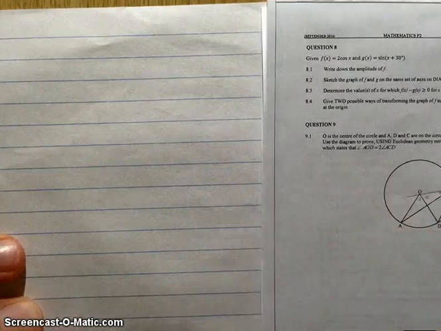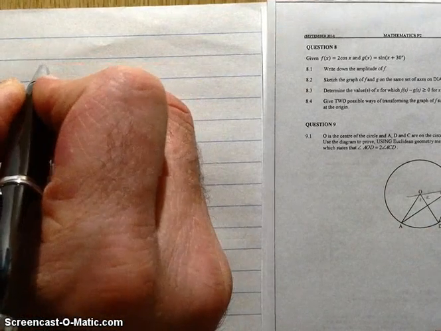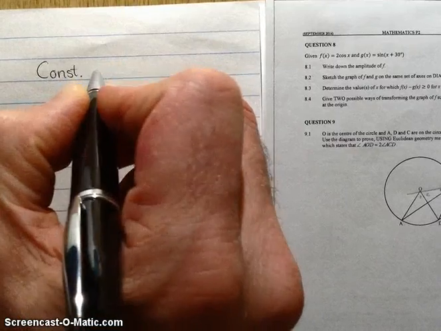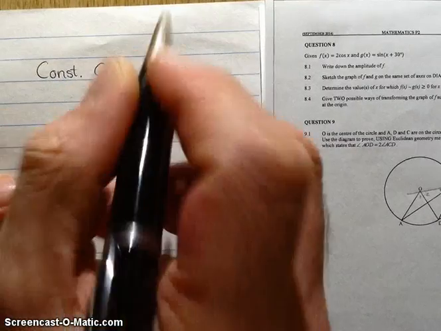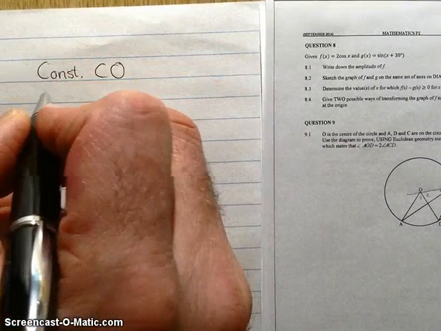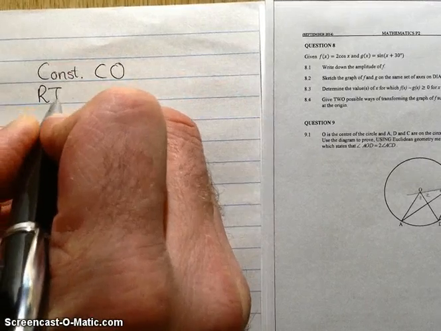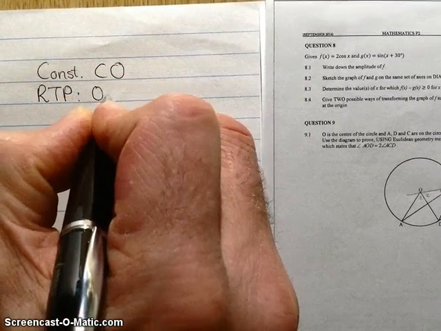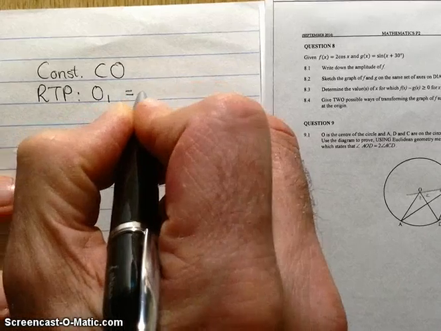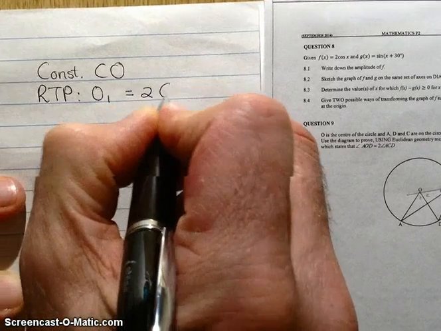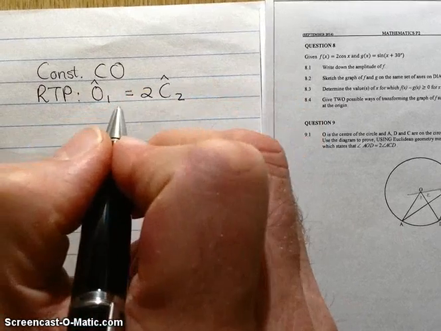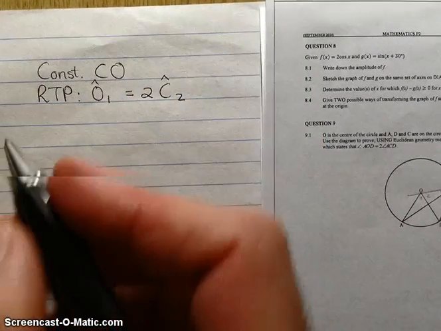So the first thing always is to describe whether you had a construction. So we're going to say construct CO, then required to prove that O1 equals twice C2. I'm just saying before I start what it is that I need to prove.